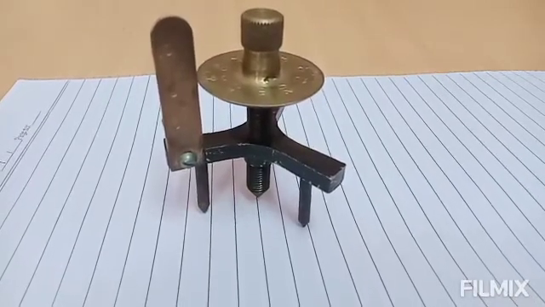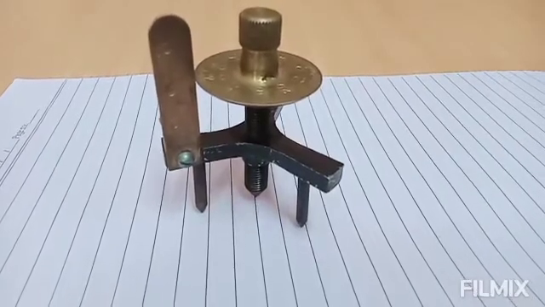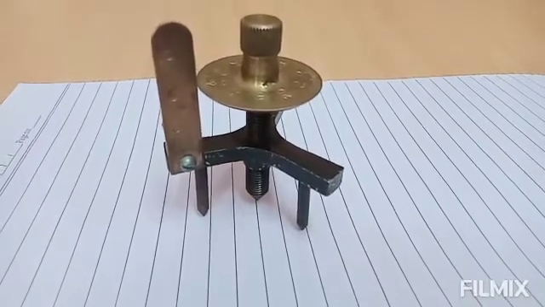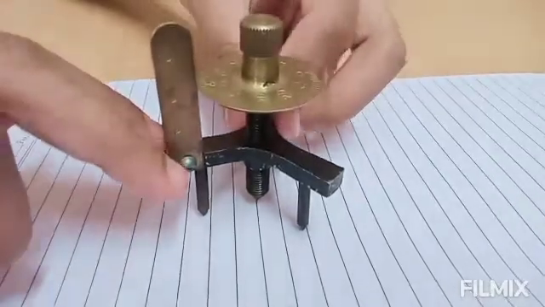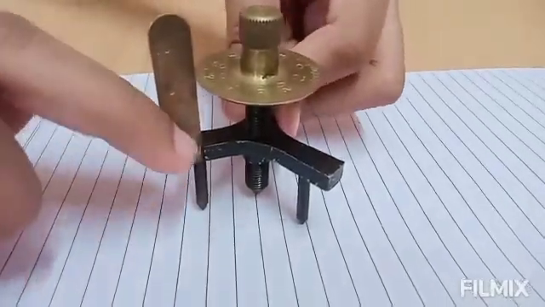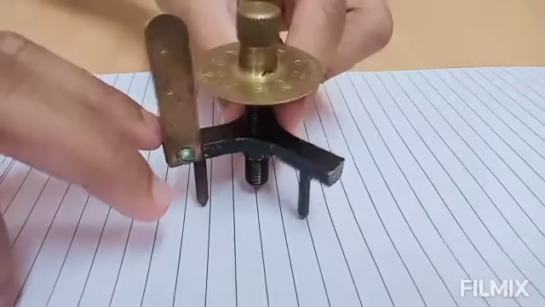Now we will find the mean distances between the legs. So to find this, first we will get the impression of the legs on a piece of paper. First we will press the spherometer on the paper and mark its points, and now join them.